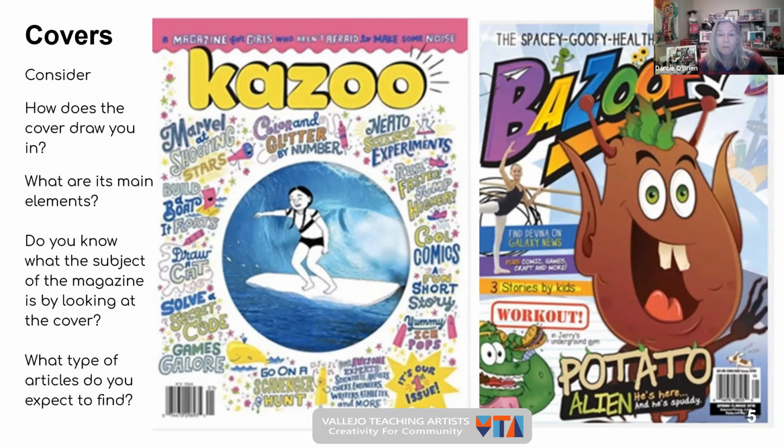Secret code, games galore, neato experiments, and cool comics. So that's probably the stuff that's going to be inside the magazine. And so it looks interesting, like I'll probably want to get into that one. And on the right, on the top, it says the Spacey, Goofy, Healthy, Fun magazine.